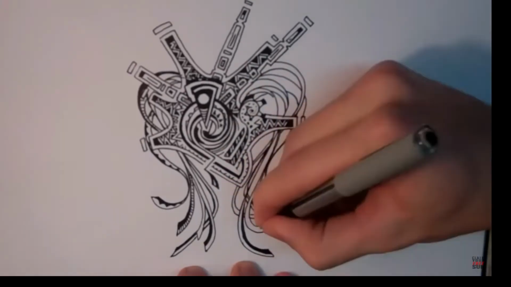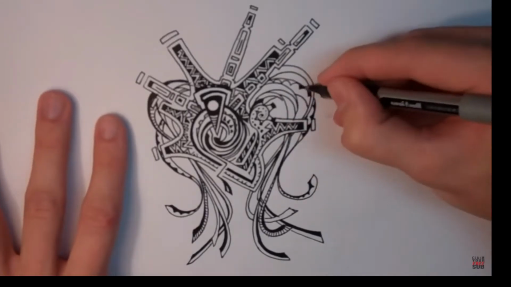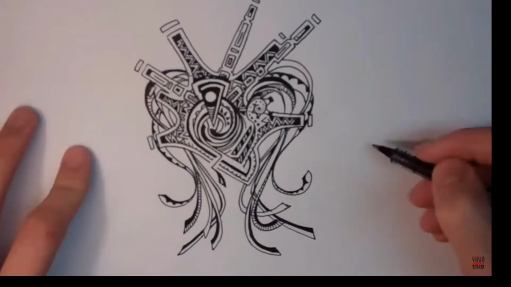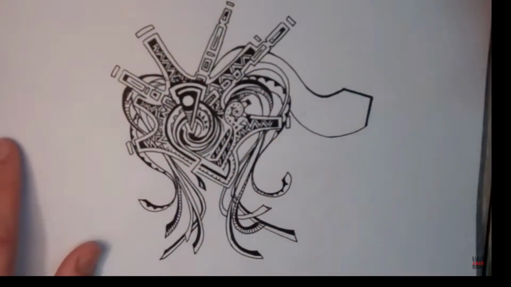Yep, just doing my thing here. Some lines in that thing. Now we got to figure out, once I finish doing this, what else I'm going to do. Maybe something bigger in the background. Something like these, but bigger. Yeah, like this. Big pointy thing.